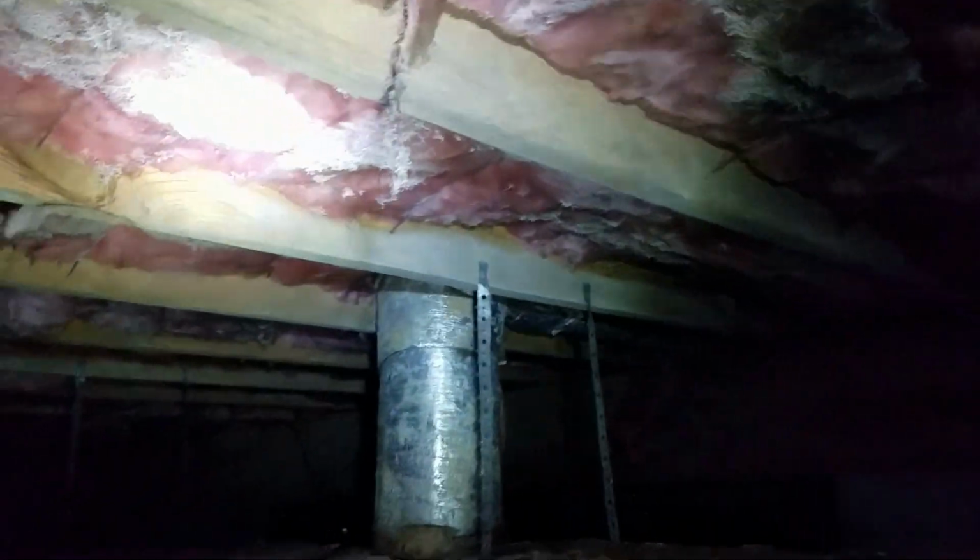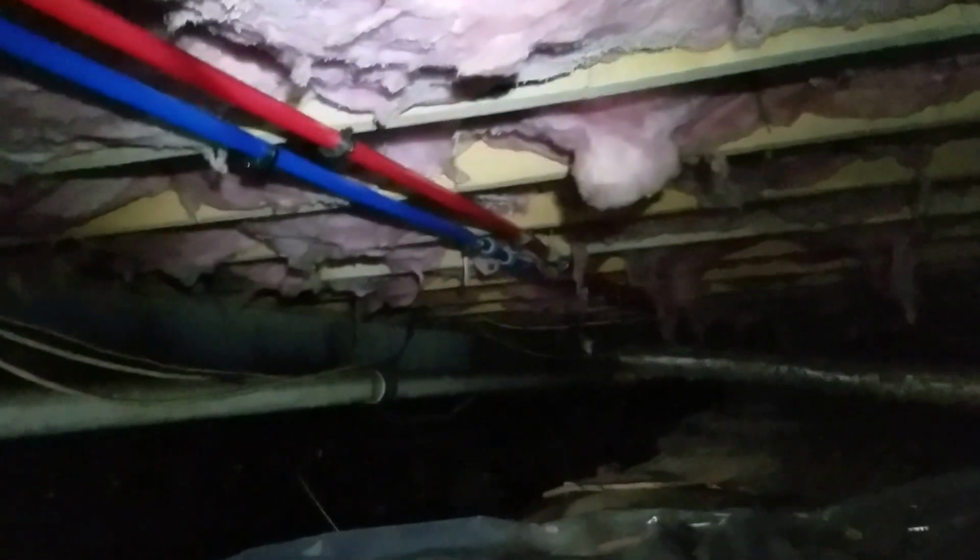You can see the wood is actually in really good condition. This house is roughly 40 years old. All the plumbing has been replaced with PEX. The exterior wall has been waterproofed, and there's not really a water intrusion issue in this crawl space. This is mostly a problem with humidity and condensation.